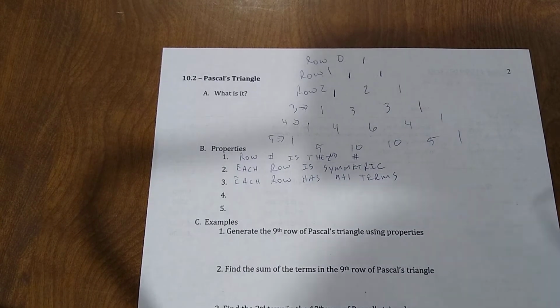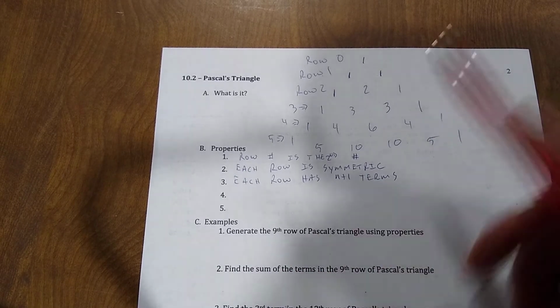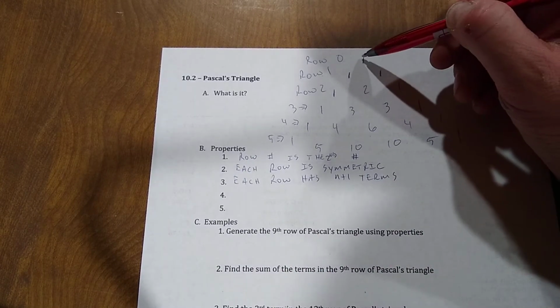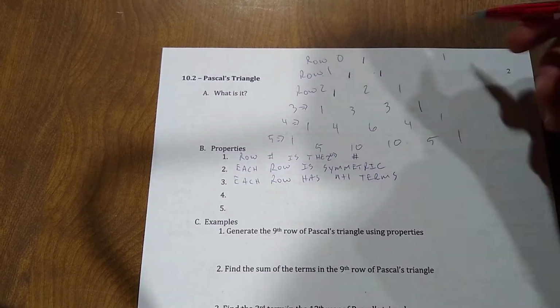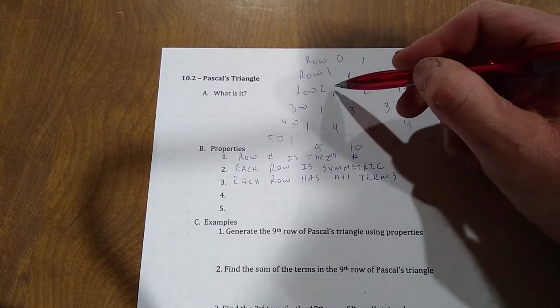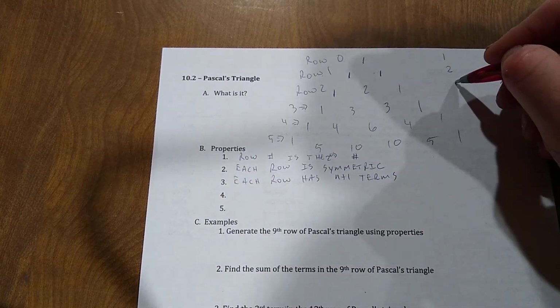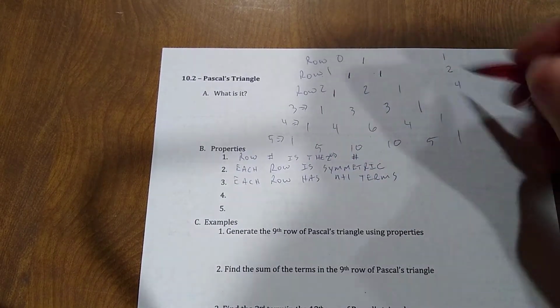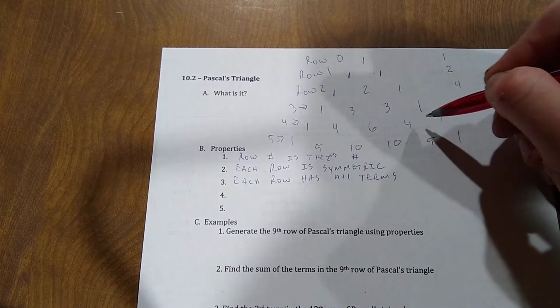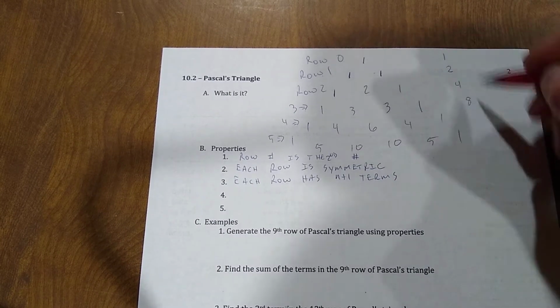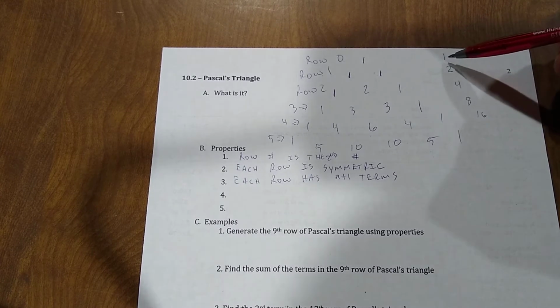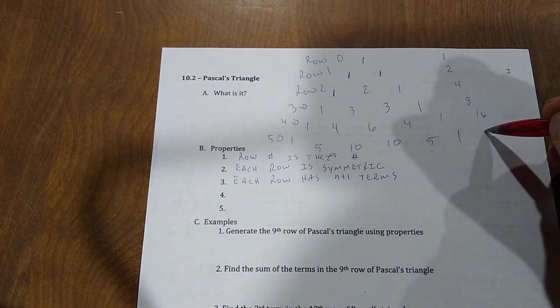Well, let's get into some of the more interesting stuff. So really, if you notice, watch this. If I add up this row right here, you get 1. Add up that row, 1 plus 1 is going to be 2. Row 2, add this up, and you're going to get 4. Add this up for 8. Add this up, and you're going to get, looks like 10, 14, 15, 16. And maybe you can see, we have our powers of 2. It's doubling over and over again.